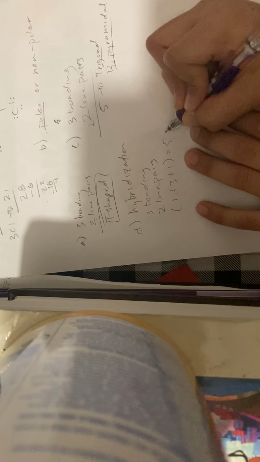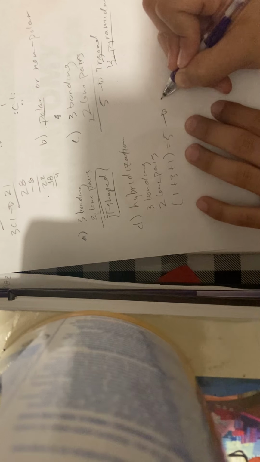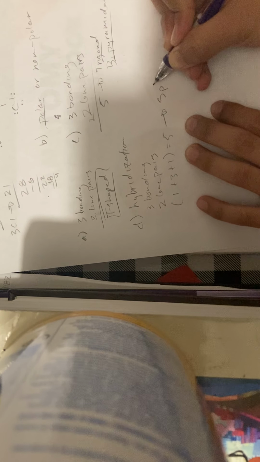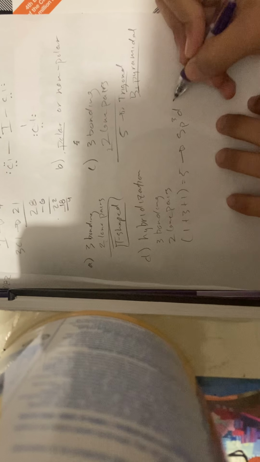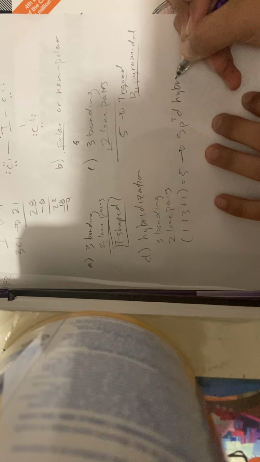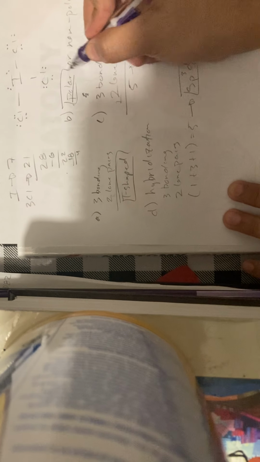If we check our chart, it's going to be sp3d hybrid orbitals. And now we are going to show why that is.